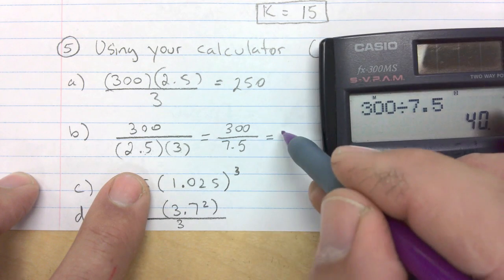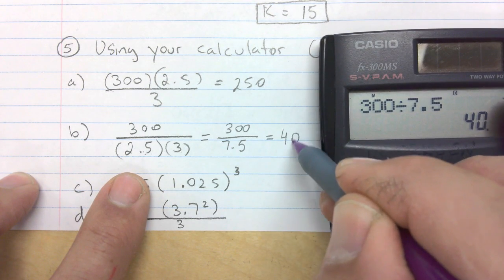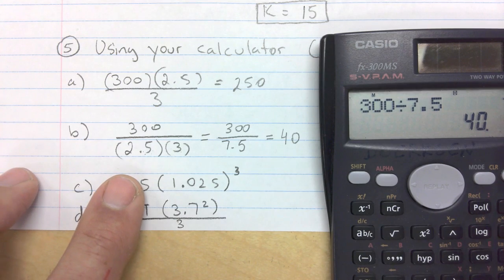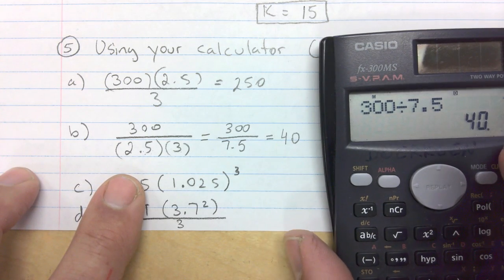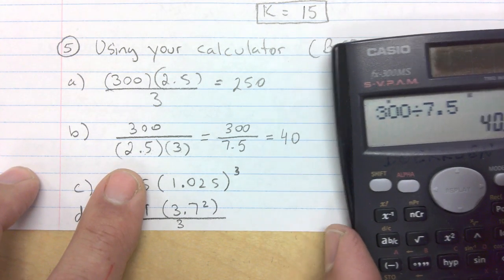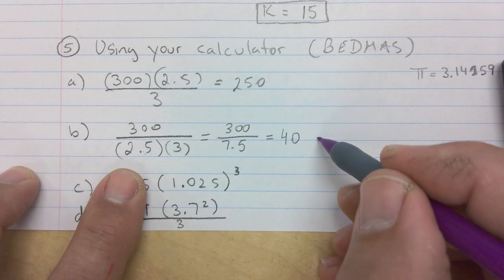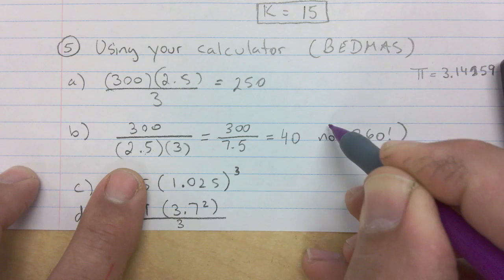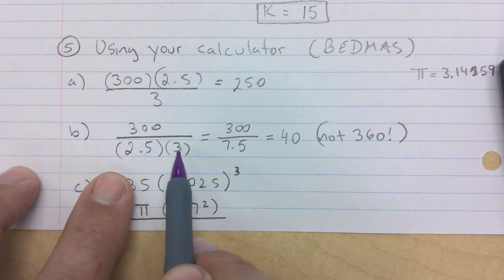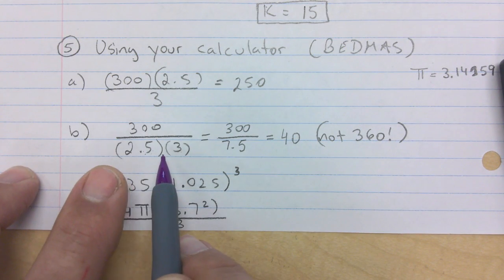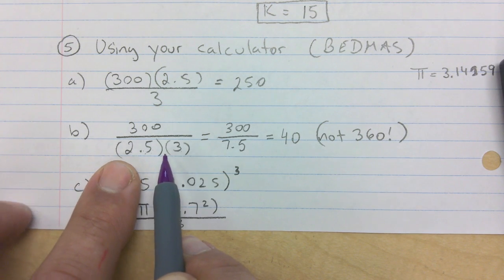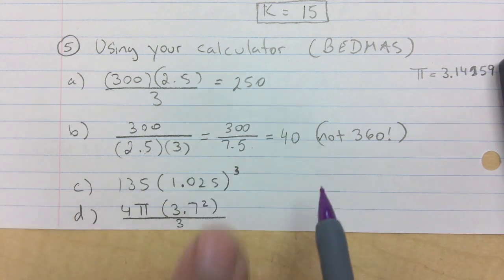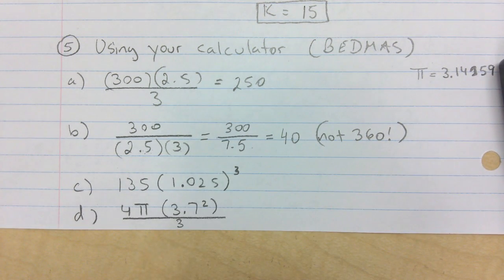So that's 40. If you didn't, I think you get 360, right? It's not 360. It's 40. Okay, so we'll make a note, not 360. If you have operations in the denominator, you need to do that first, rewrite it, and then divide. Okay, very important.